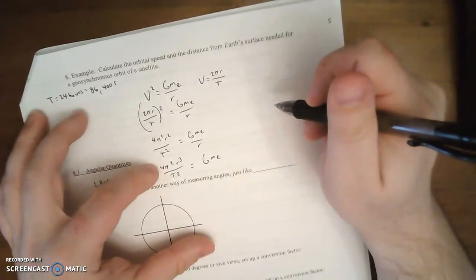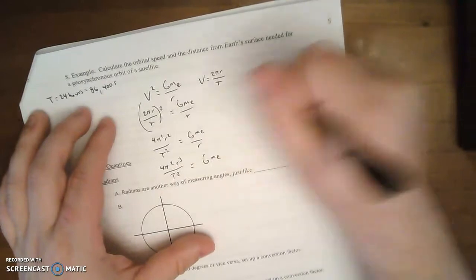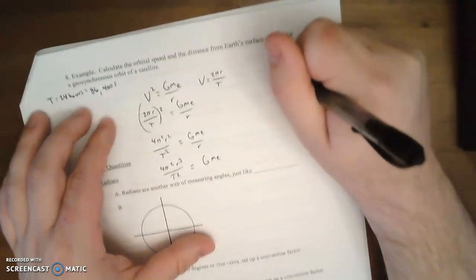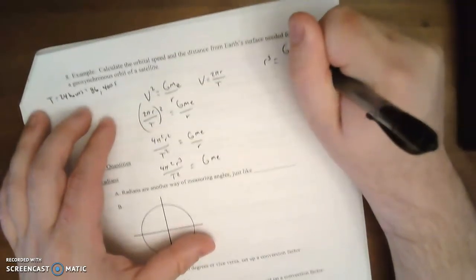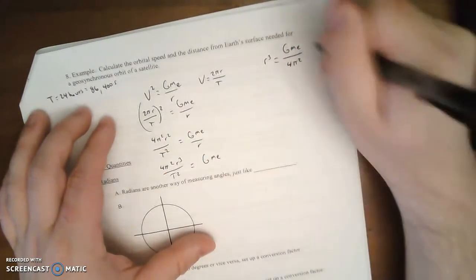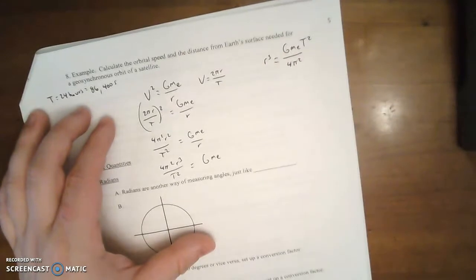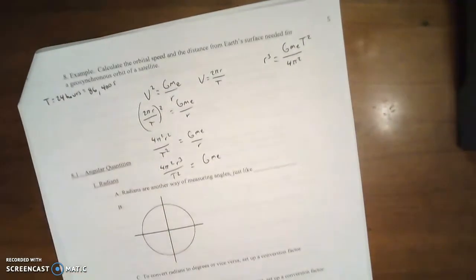We divide both sides by 4 pi squared, and we get r cubed equals big G M E over 4 pi squared, times the period squared. So we get this equation here. Eventually we need to take the cube root of whatever answer we get, but let's plug in first before we do that.